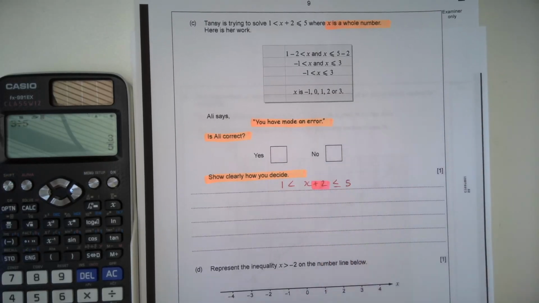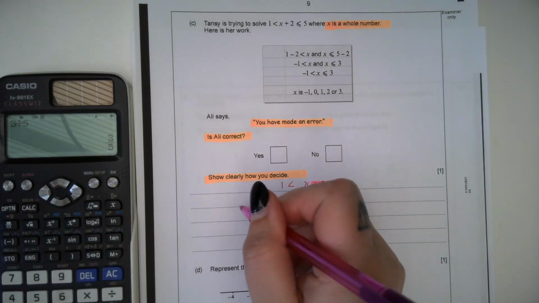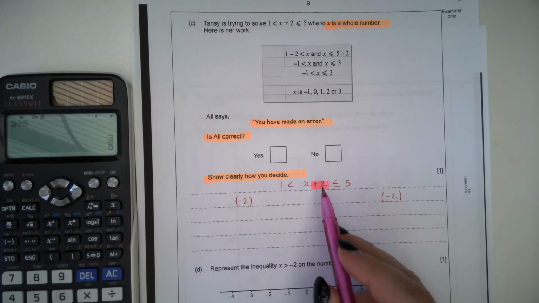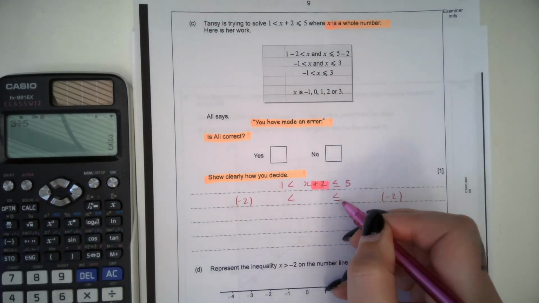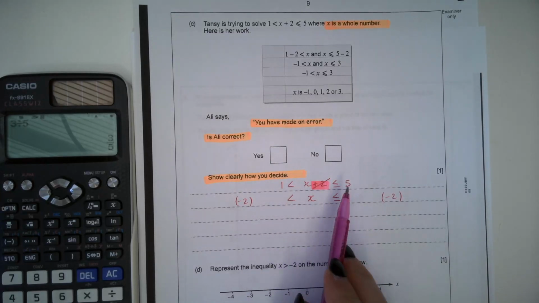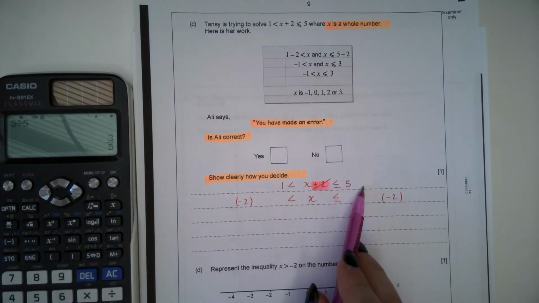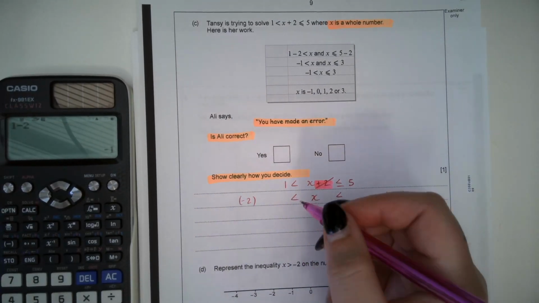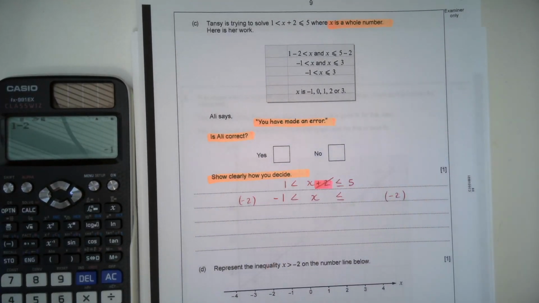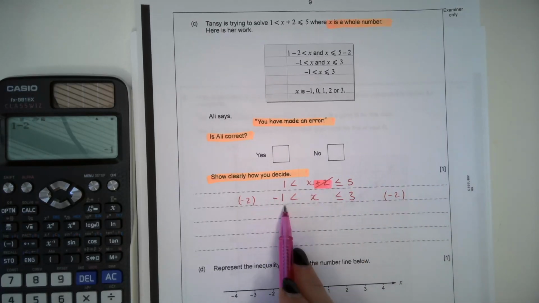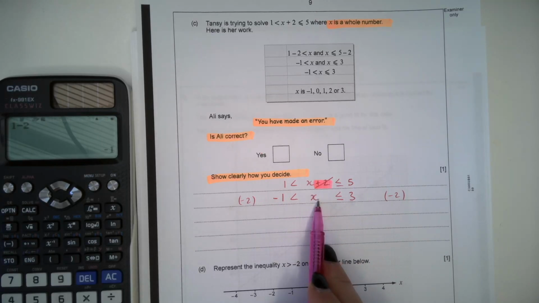So at the moment it's got an add 2 with it. So we're going to have to do the inverse of adding 2, which is to subtract 2. And we have to do that from both sides. So when we subtract 2, the symbols are going to stay the same. That 2 eliminates from the middle there, but we have to subtract 2 from each of these values as well. So 1 subtract 2 here. Do it on your calculator so that you're careful with negatives. And then 5 subtract 2 here. So this is the range of solutions that x can take.